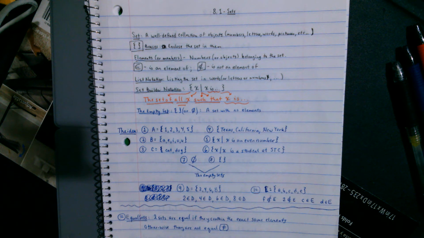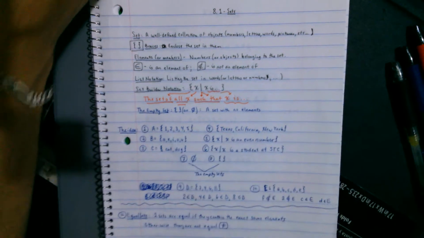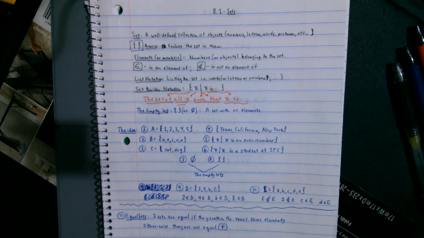Okay, here's the beginning of chapter 8, 8.1. Talk about sets. Sets essentially are like paper bags that you have stuff inside. It has material inside, it has elements, it has objects. In this setting, we're talking about numbers and letters.